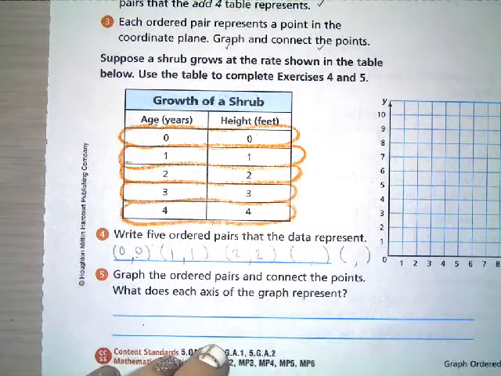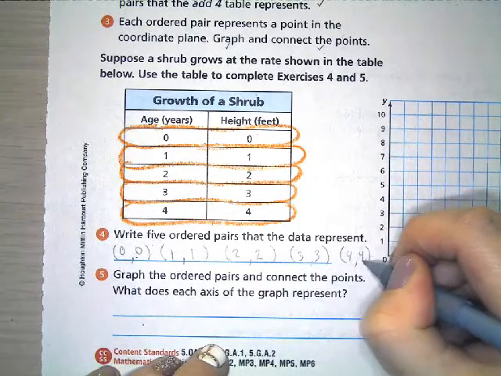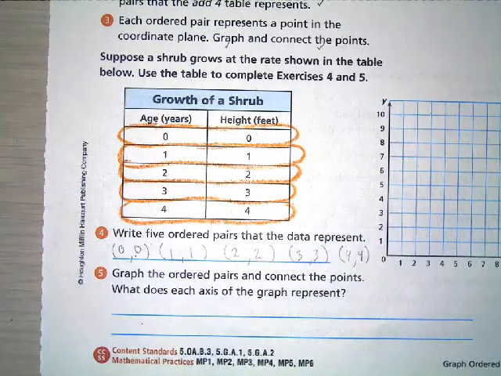Nice job. Okay, so the next ordered pair is 1, 1. 2, 2. You guys get it. Keep going.